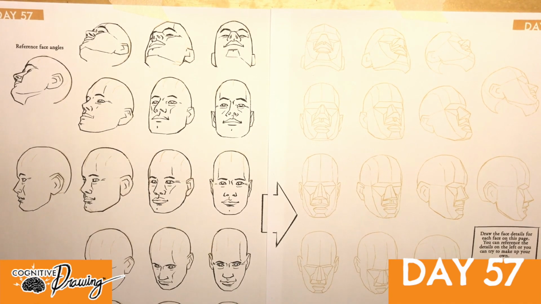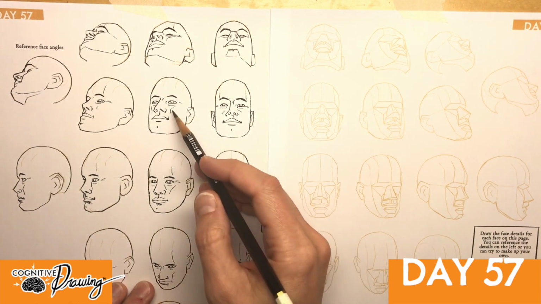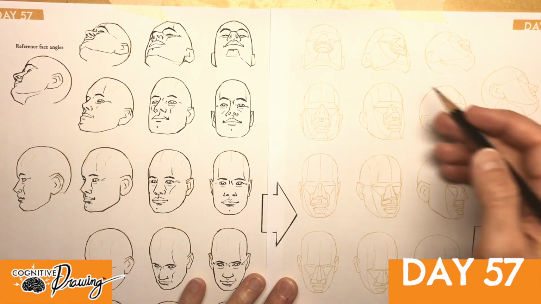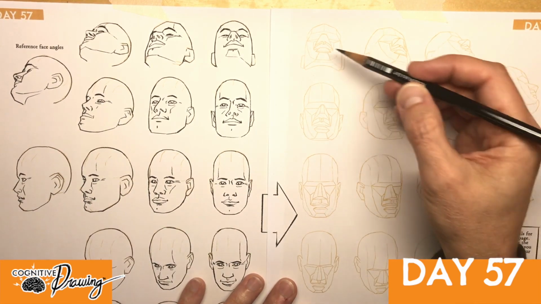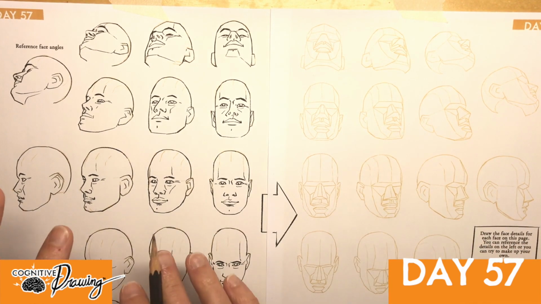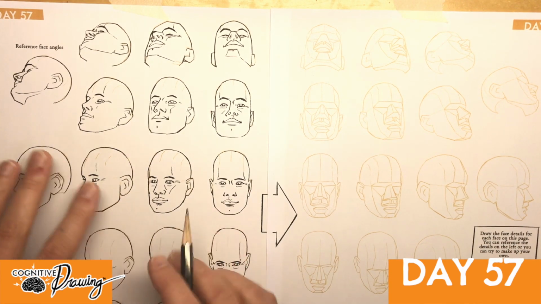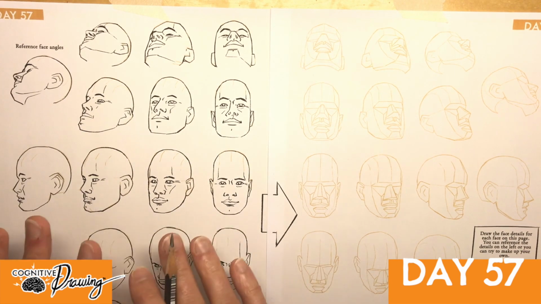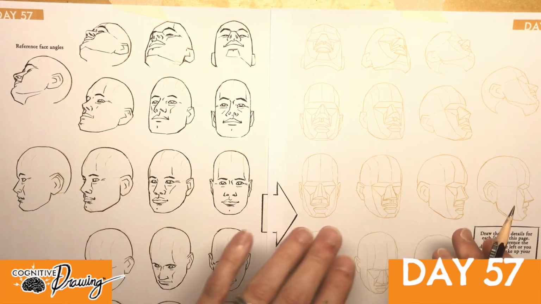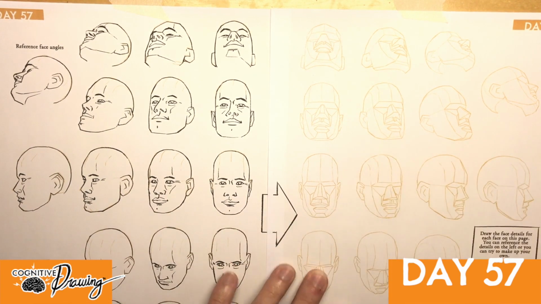All right, we're going to continue this face exercise. Today we're actually going to try to draw some details, some facial features on top of these structures that we created, okay? So I have these light structures over here of the face at different angles, and you see the same thing on this side, but the face is actually drawn over top of it. So what I'd like you to do is actually try to draw in these faces on top of the structure.